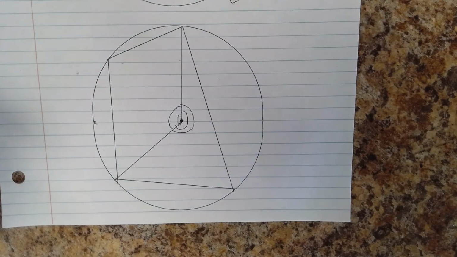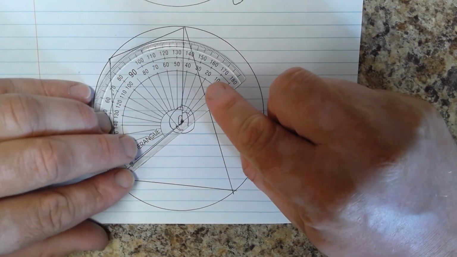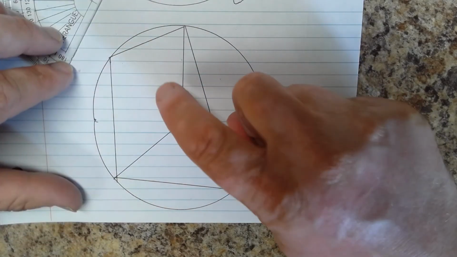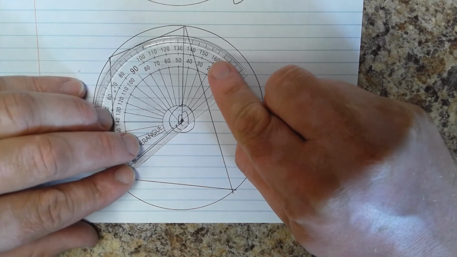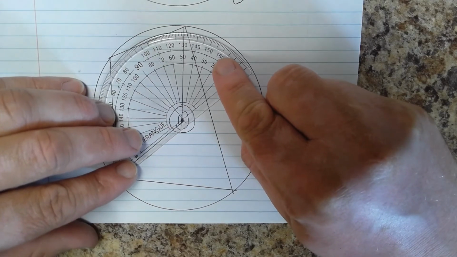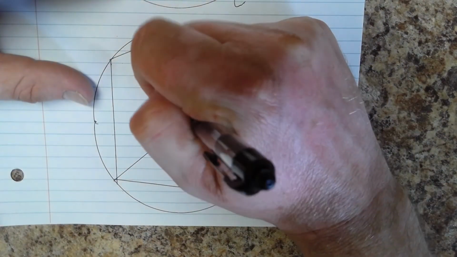So let's just do the measurement of the interior of this angle here. I think that's the best approach. Let me get the center down and the line down. This is a 130-degree angle in here.